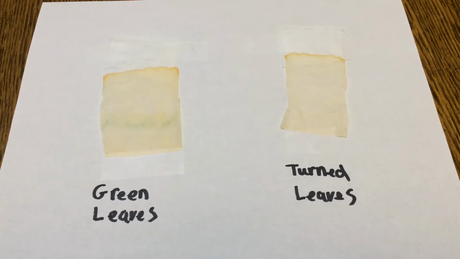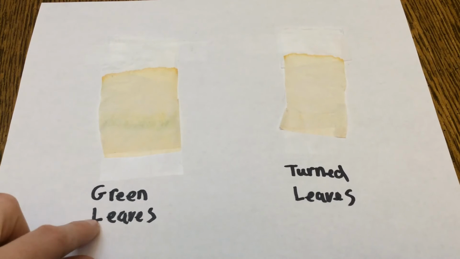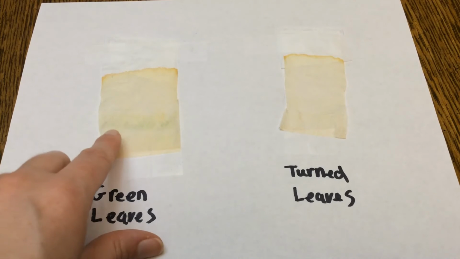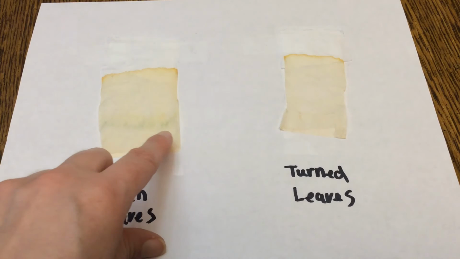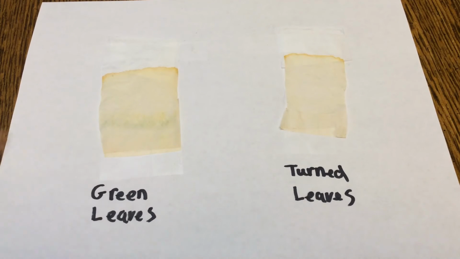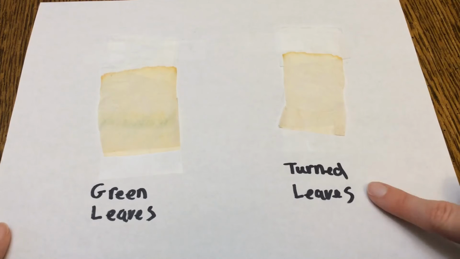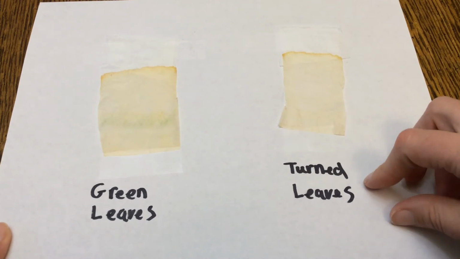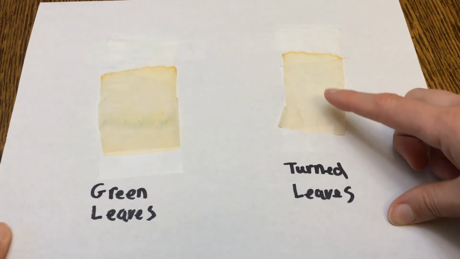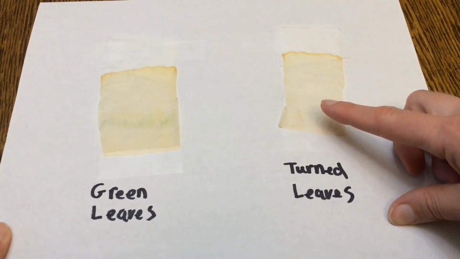So it took about 4 hours for my samples to show enough pigment that I was satisfied, and then I took them out of the jars and let them dry on a paper towel overnight. So you can see here for the green leaves, the chlorophyll pigment showed up as a line of green. But on the turned leaves, the leaves that were yellow, there is no chlorophyll pigment line in the same location.